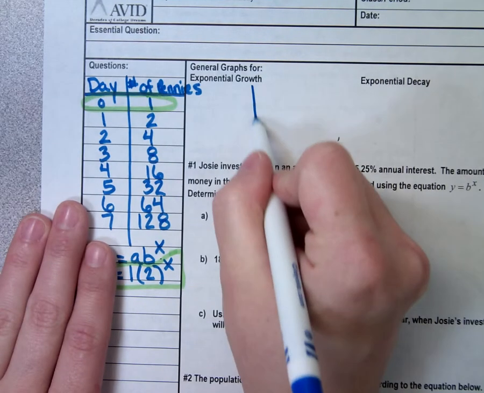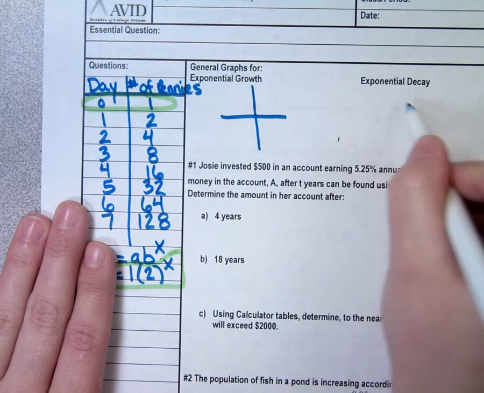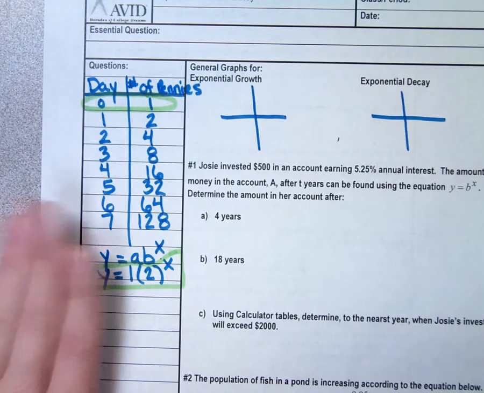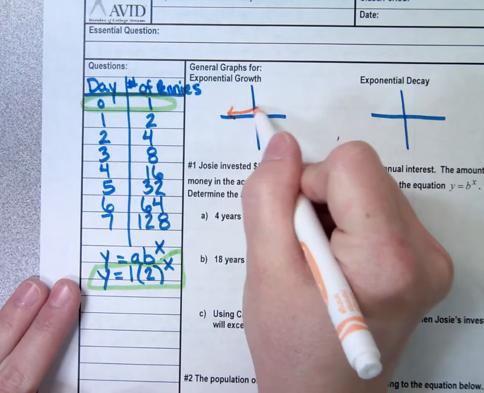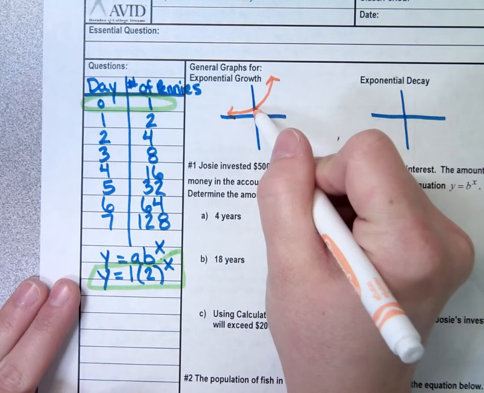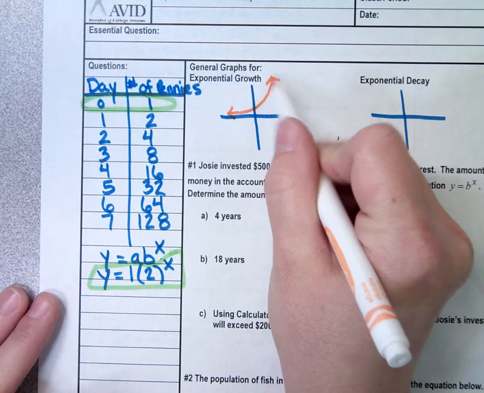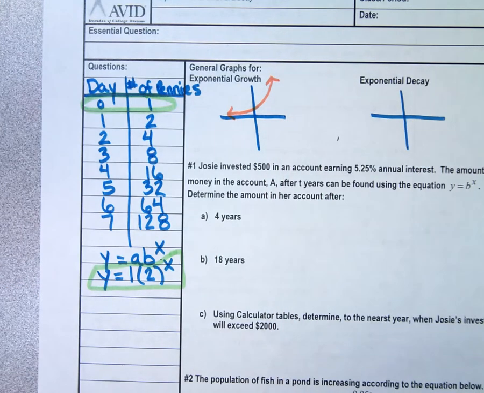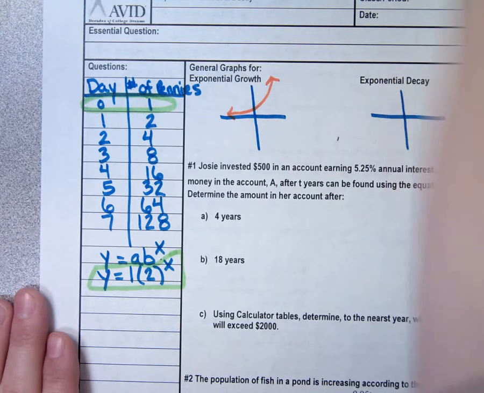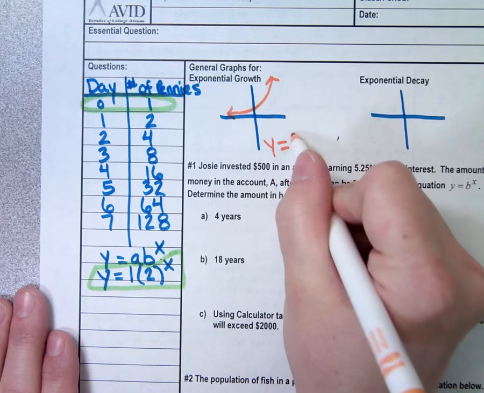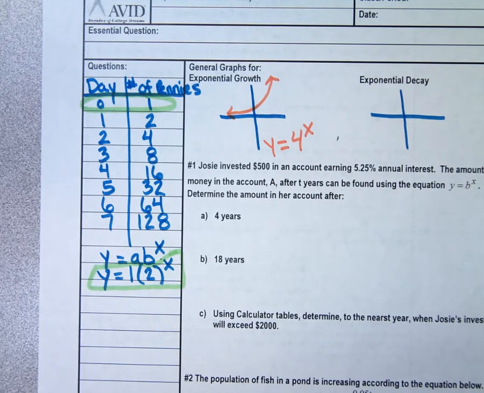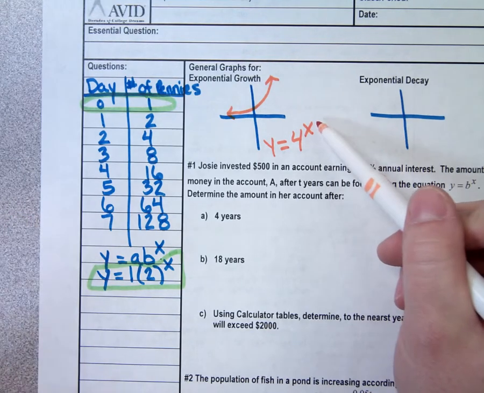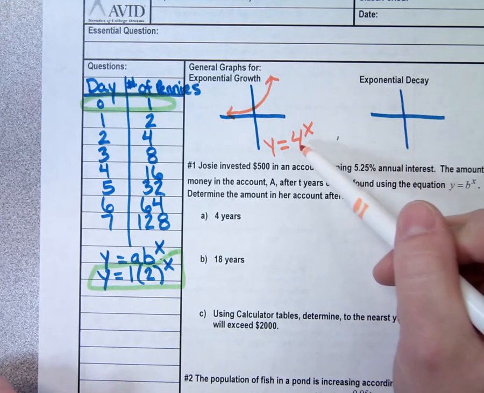All right, so we already know what growth looks like, and we already know what decay looks like, but I'm going to go ahead and put it down again. So exponential growth, that's what we just looked at, where our money starts off pretty slowly, but eventually, shoot, takes off. Of course it does. Then just to make up an example, y equals 4 to the x would be an example of an equation for exponential growth.